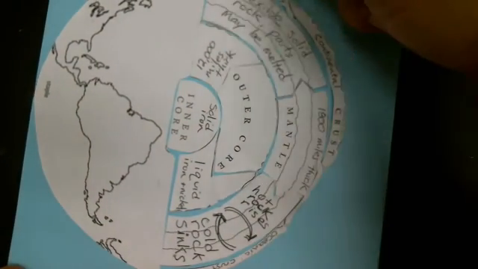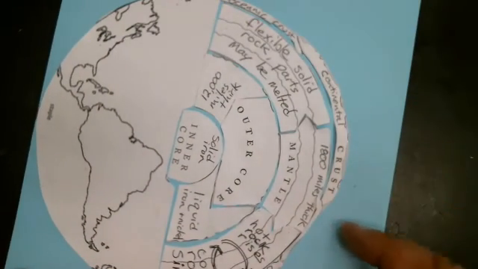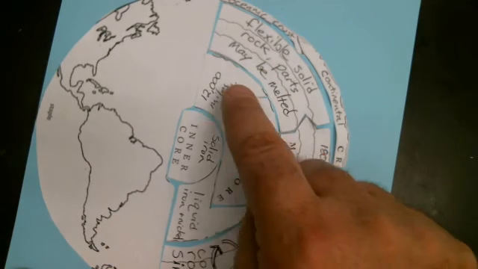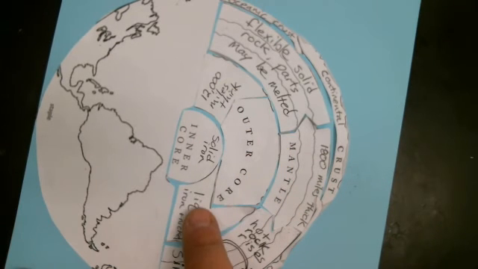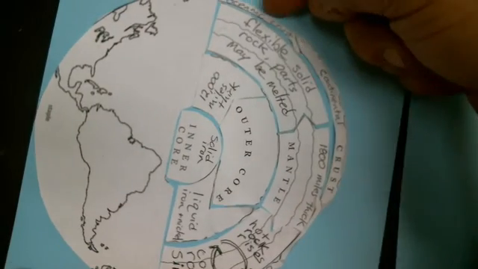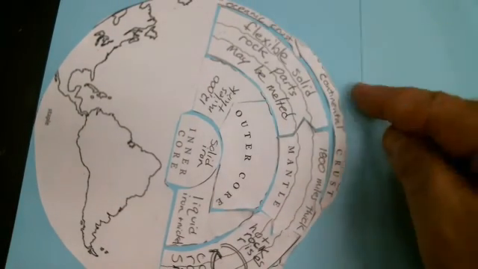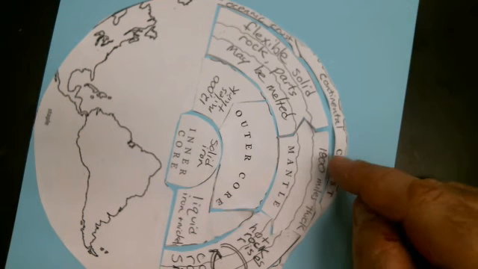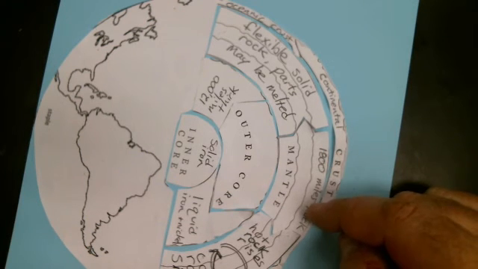We have the thin layer of crust on the outside, and then we have the mantle, and then the outer core, and the inner core. Notice we have descriptions of each one of these sections. The outer crust is described as being either oceanic crust or continental crust. The mantle here, we have 1,800 miles.